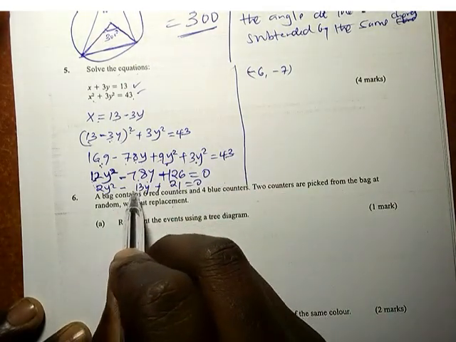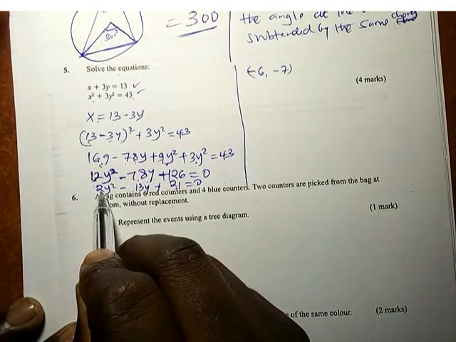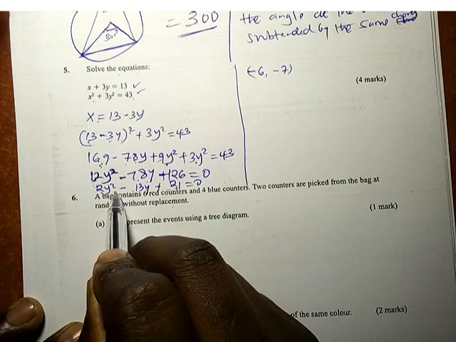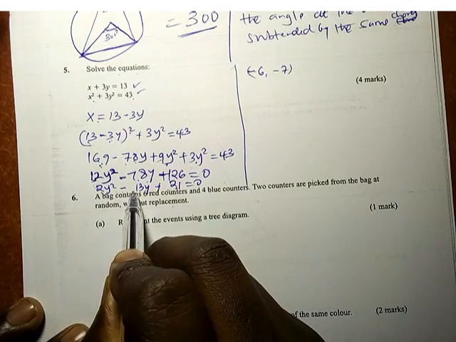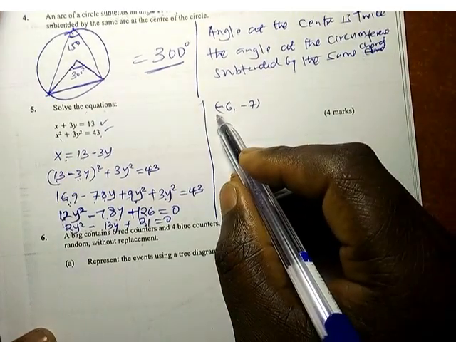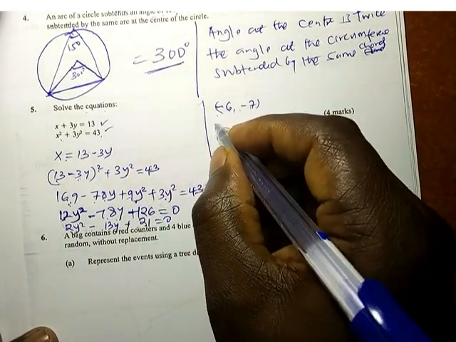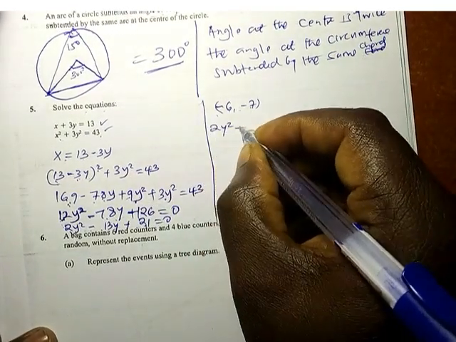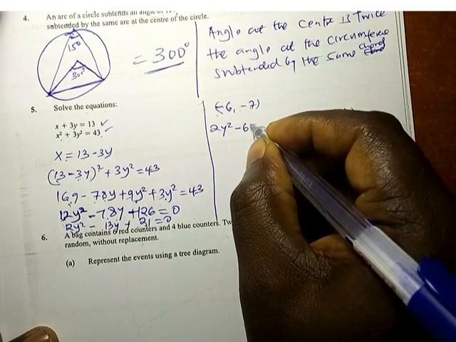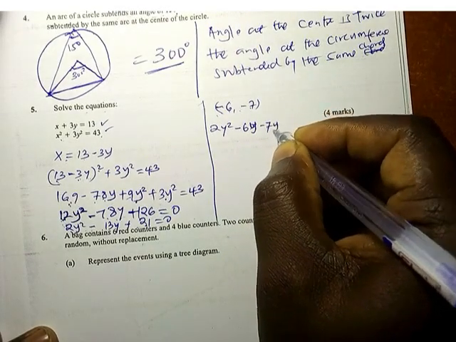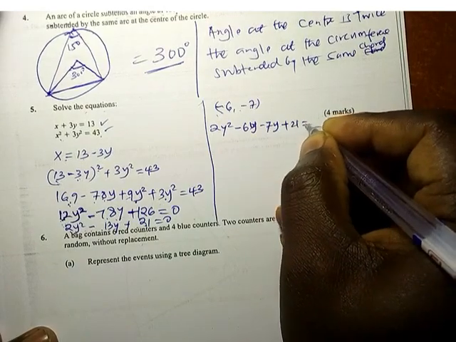Two numbers, when we multiply we get 42, and when we add them we get negative 13, that is negative 6 and negative 7. That one will give us this. Now we have 2y square minus 6y minus 7y plus 21 equal to 0.